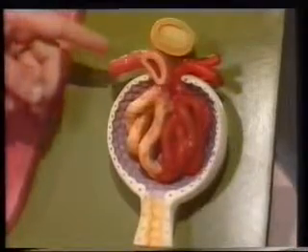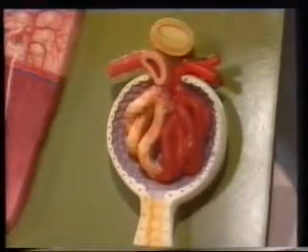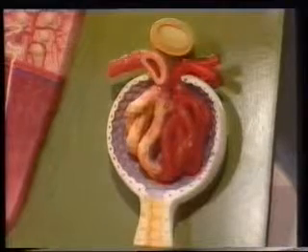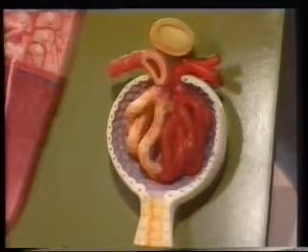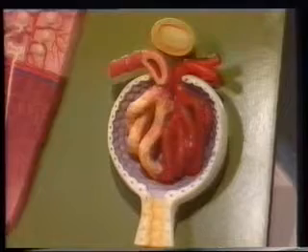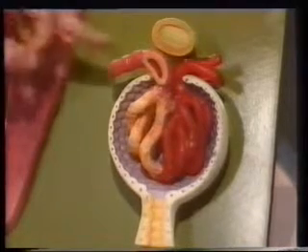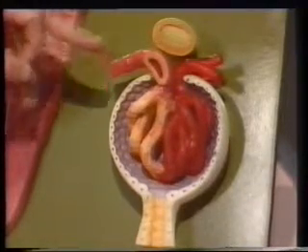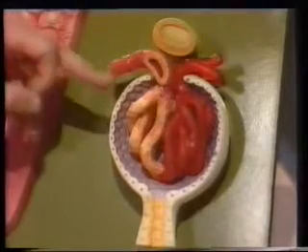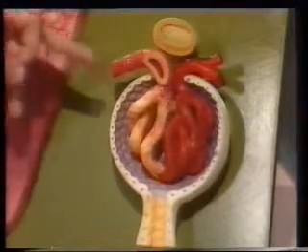The glomerulus really consists of a tuft of capillaries, and as the blood comes roaring into the arteriole feeding this tuft of capillaries, it's under quite high pressure. And these capillaries have got very thin walls, and they're deliberately designed to be leaky.